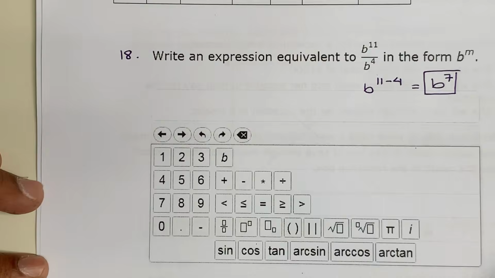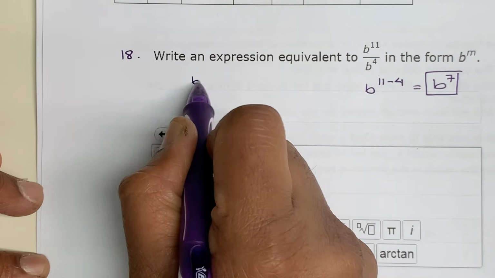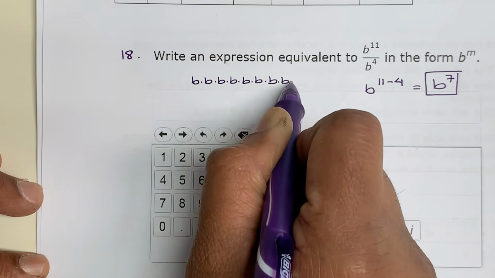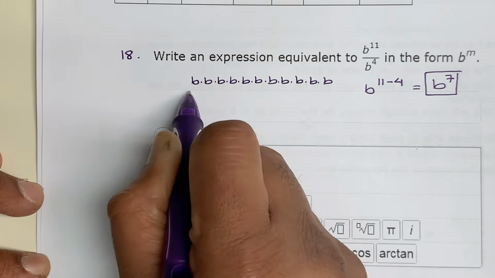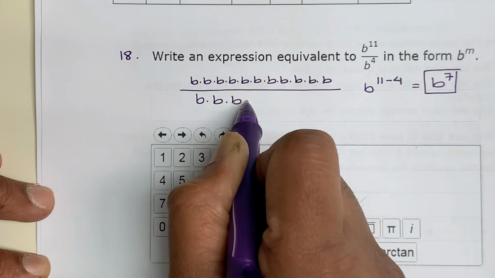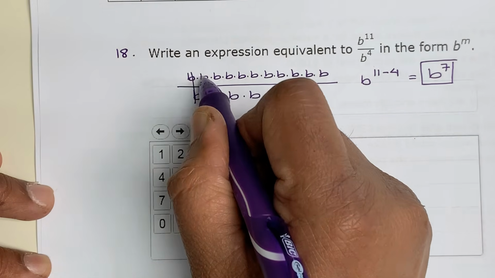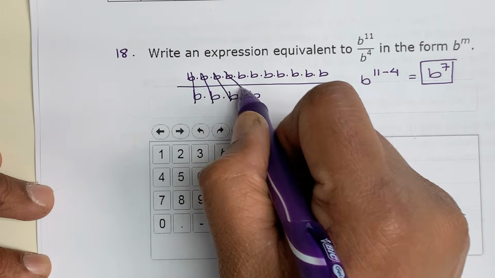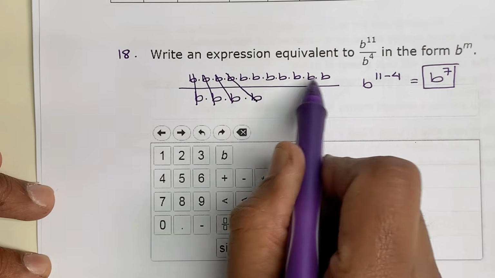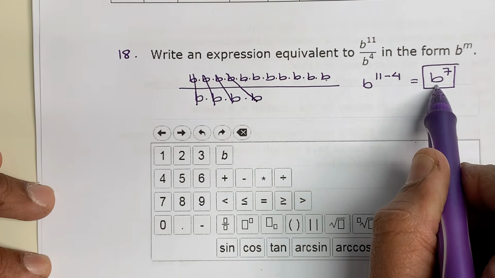Now I could have done this the long way too, right? b^11 means I have to write b times b 11 times, 1, 2, 3, 4, 5, 6, 7, 8, 9, 10, 11, divided by b^4, so that's 4 times, 1, 2, 3, 4. And if I reduce them, and you figure out how many b's are left, you can count them: 1, 2, 3, 4, 5, 6, 7, and therefore the answer is b^7.